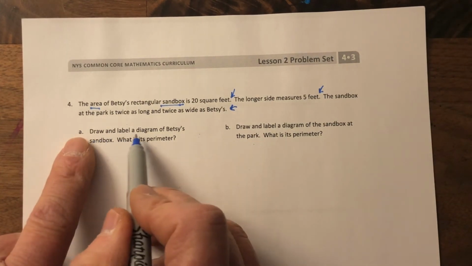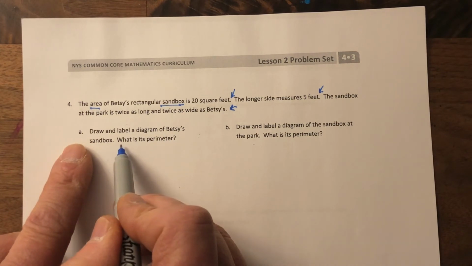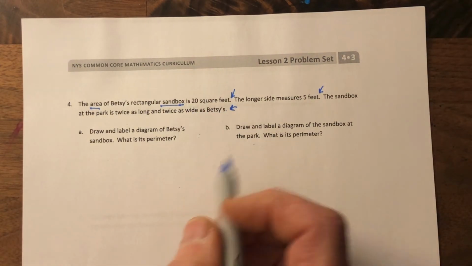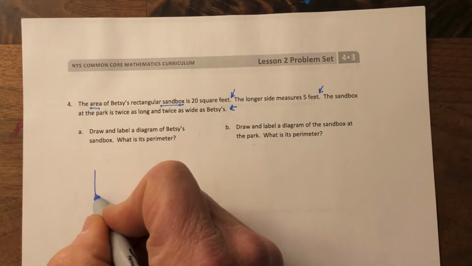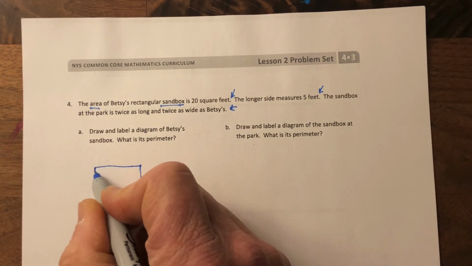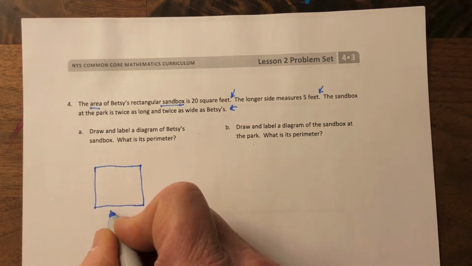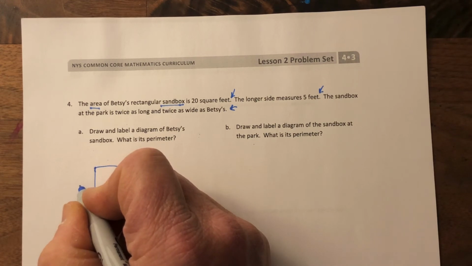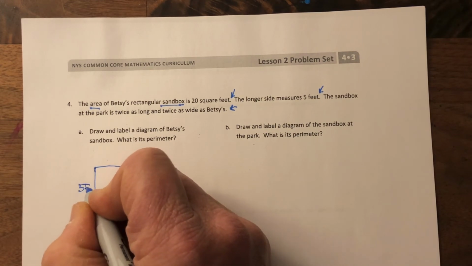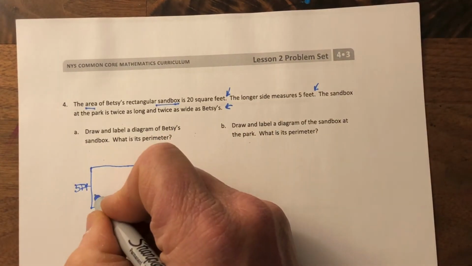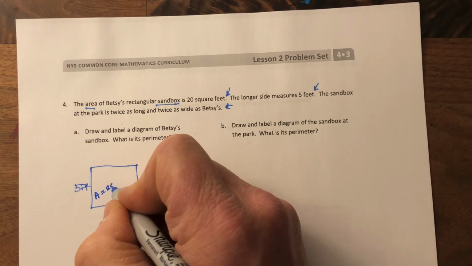It says, draw and label a diagram of Betsy's sandbox. What is the perimeter? All right, so I'm going to give this a shot. So Betsy's sandbox is 20 square feet. So I'm going to draw a sandbox here like that. And it says the longer side is 5 feet. So I'm just going to write this down as 5 feet. It's 5 feet. Okay. All right, and the area, this is the inside area, is 20 square feet.